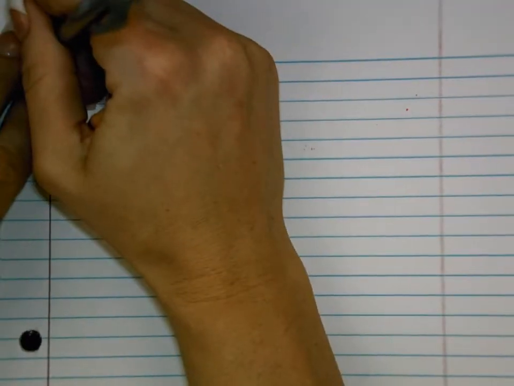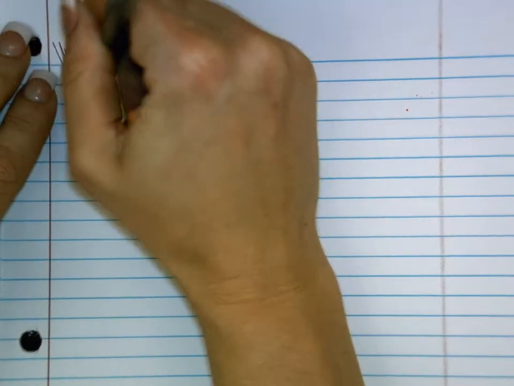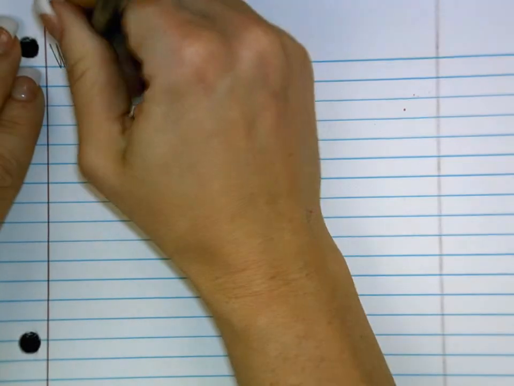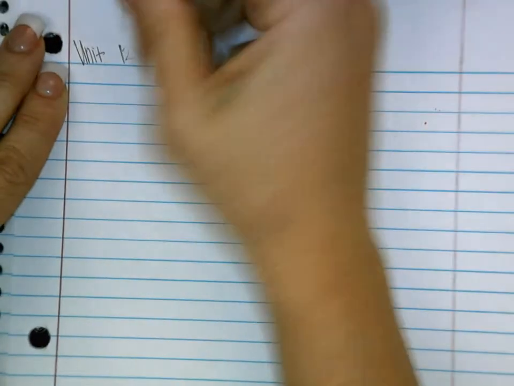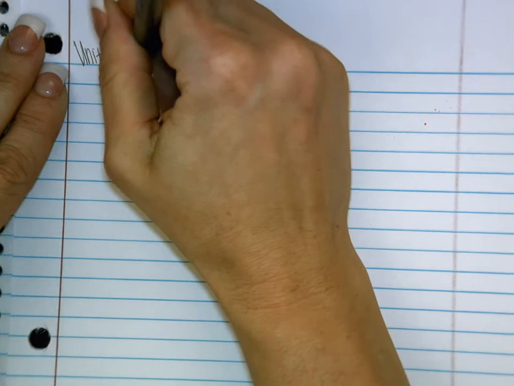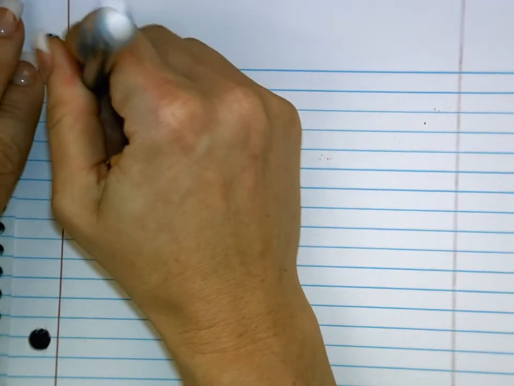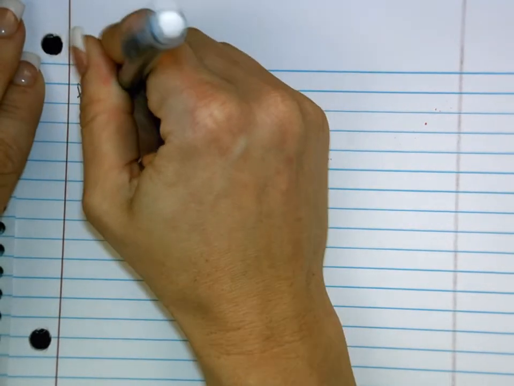Okay, so you guys are working on 12.2 today. So we are on unit 12.2. Yep. Unit 12.2. Okay, and we're going to be working on arithmetic sequence to start with.